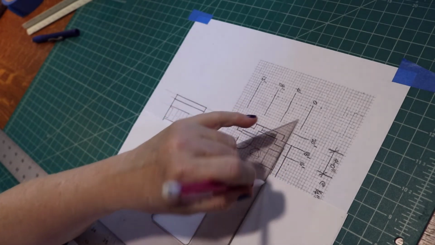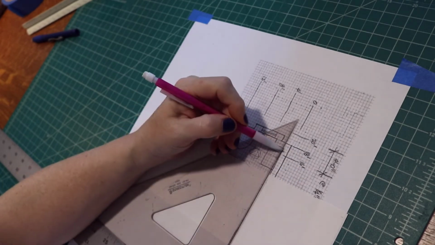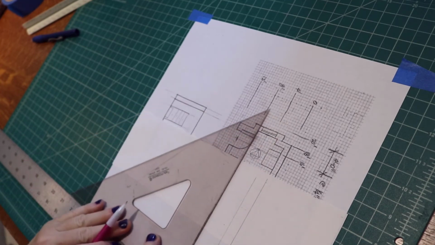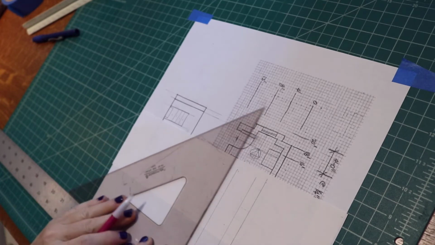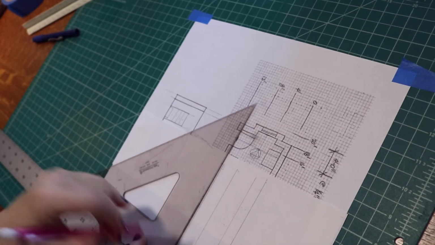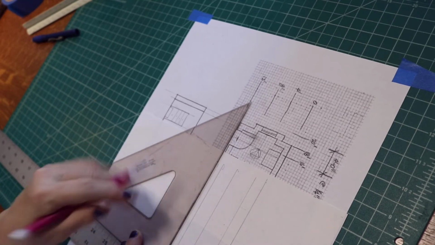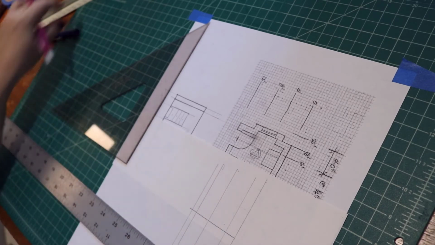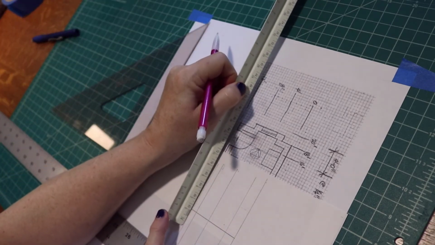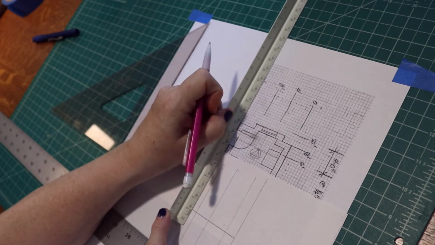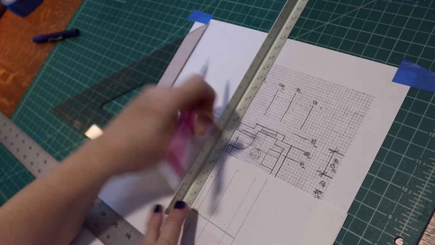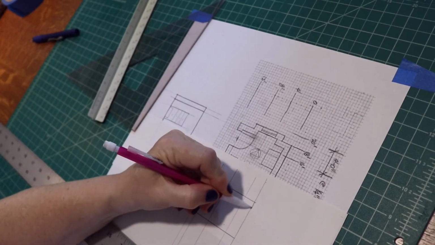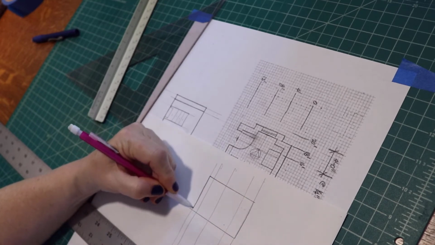So I'll project this corner down, this corner, this corner, this corner, and this corner. Then I'll draw a floor line, measure up 8 feet, and here's my outline.